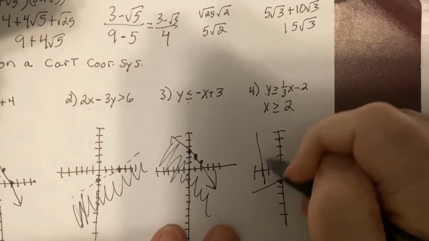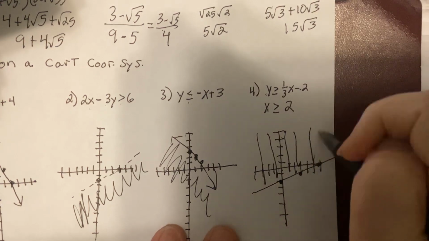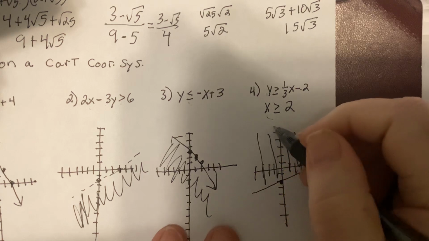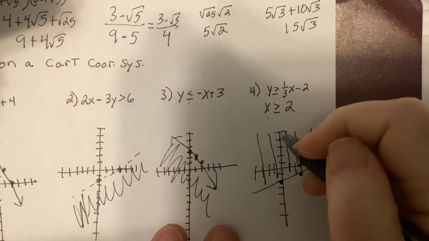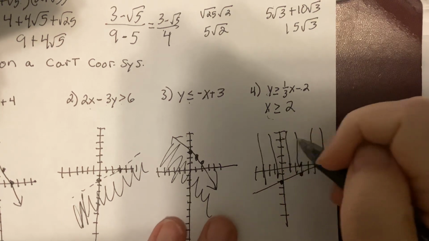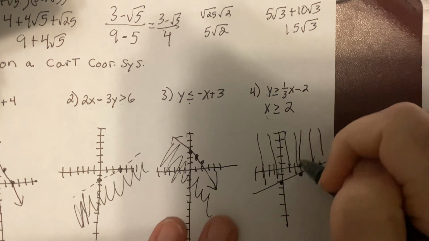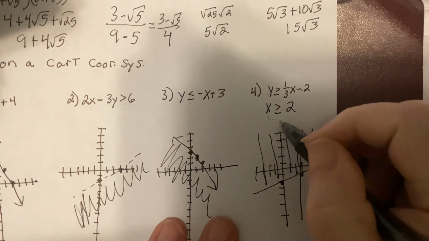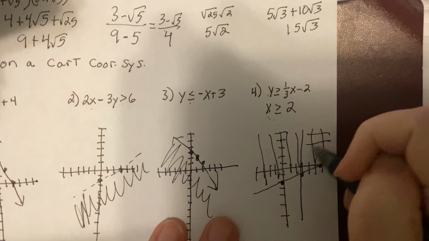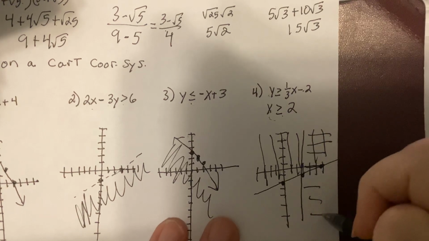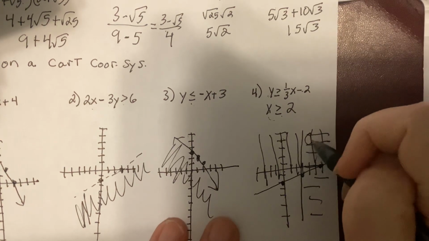Yep, so it's above. Then x equals a number is a vertical line whose slope is always undefined. So it's going to go through 2. I want bigger than, so it's to the right. And where they overlap is your answer.